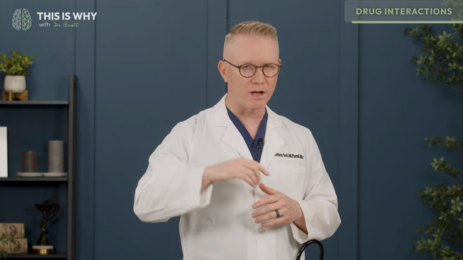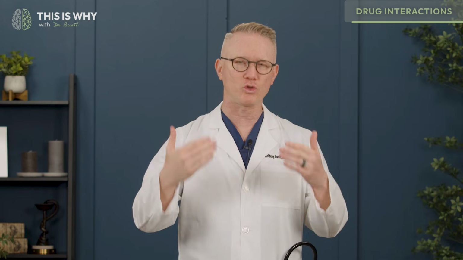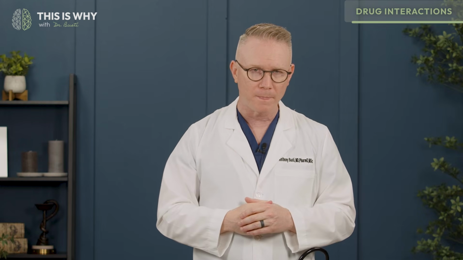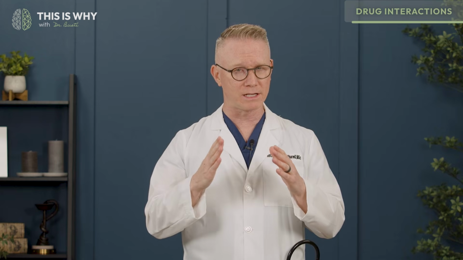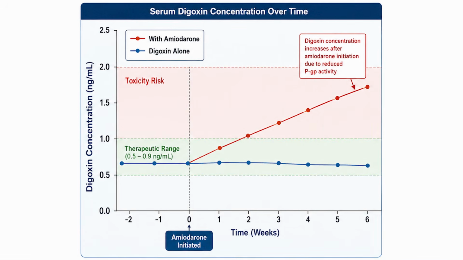But this drug interaction is primarily a transporter-mediated story. Amiodarone is also, guys, listen, well known to inhibit P-glycoprotein. So think about it this way. If P-glycoprotein functions like a series of exit doors for digoxin from getting it from inside to outside the cell, and amiodarone interferes with it and partially closes those doors, well then less digoxin is going to be transported from inside the cell to outside the cell. It's going to stay inside.